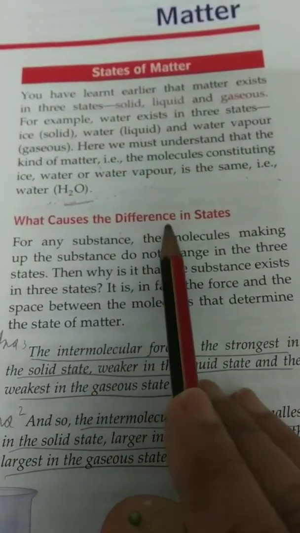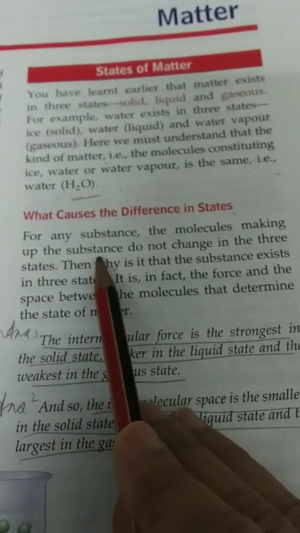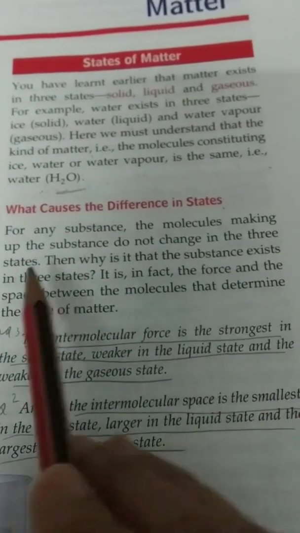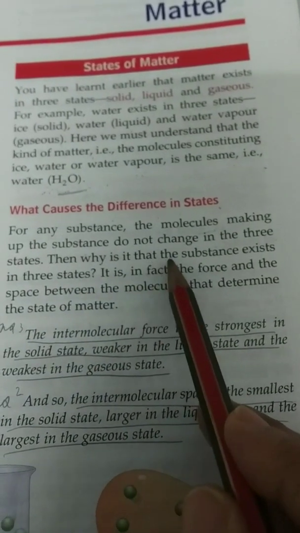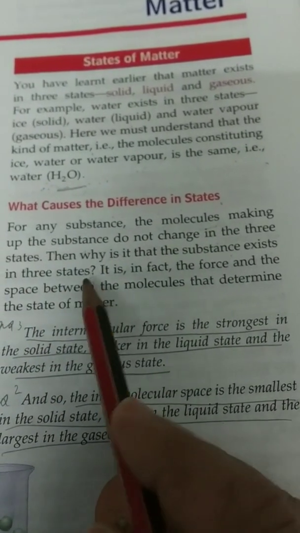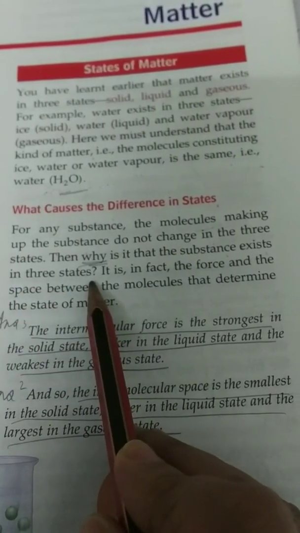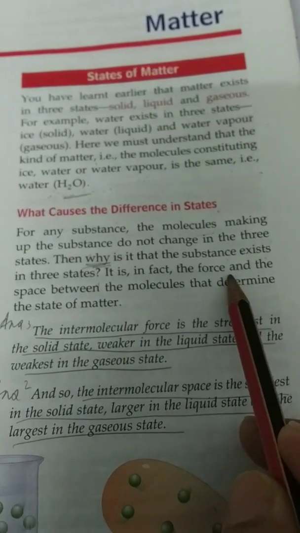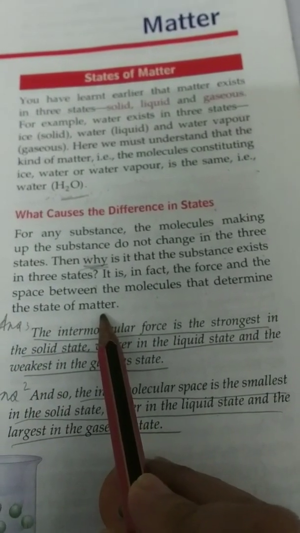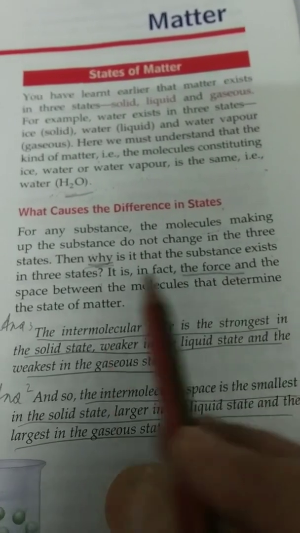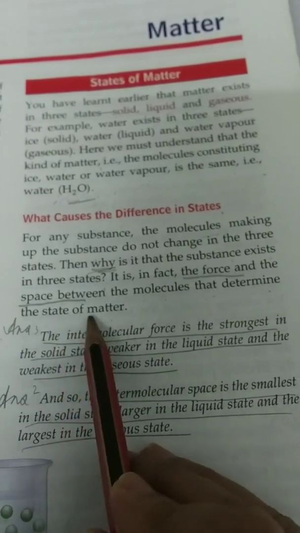Next, what causes the difference in state? Molecules making up the substance do not change in the 3 states. That means molecules remain the same. Then why is it that the substance exists in 3 states? Now this one is a question. It is in fact the force and the space between the molecules that determine the states of matter. Which 2 points once again do they use? The force and space between the molecules that determine the state of matter.